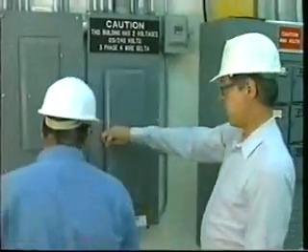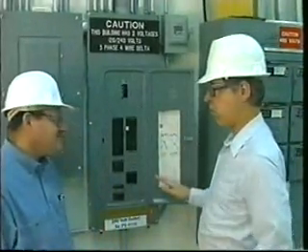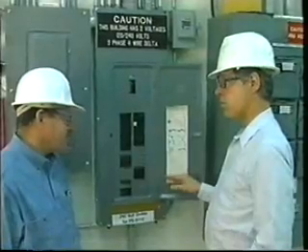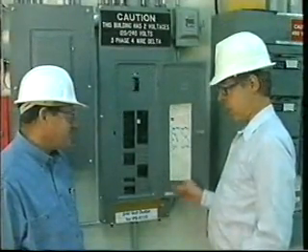There are thousands of molded case circuit breakers in use today. Used and maintained properly, they'll provide adequate protection for the equipment they serve.